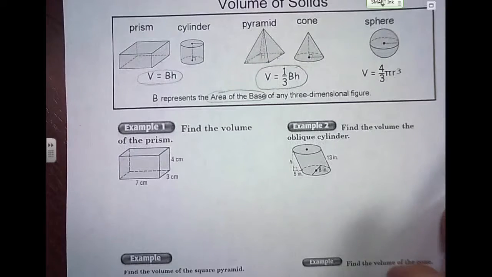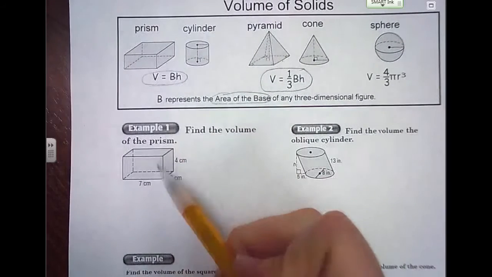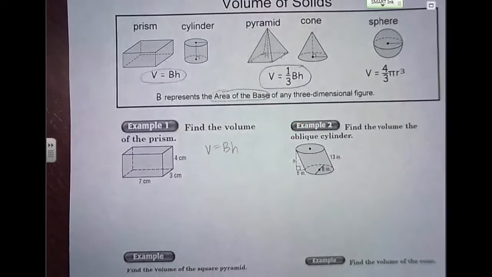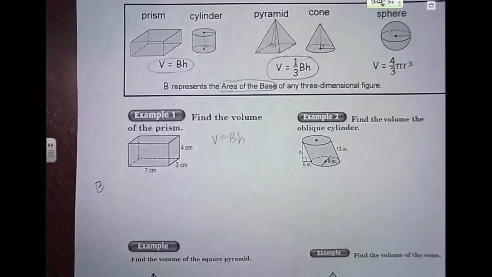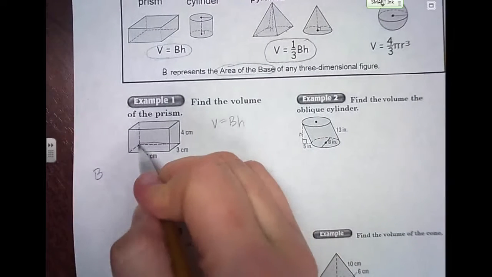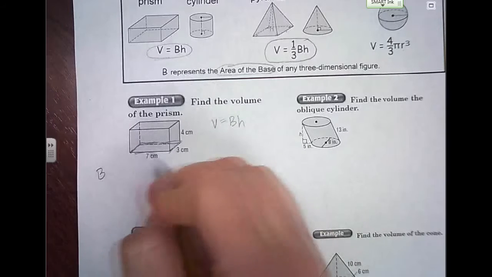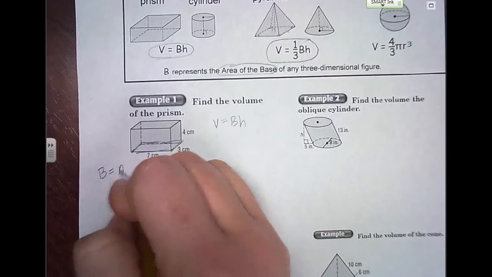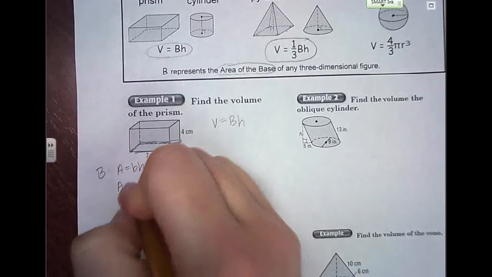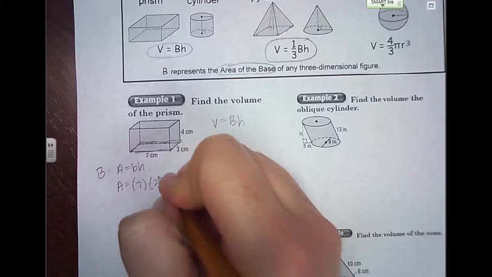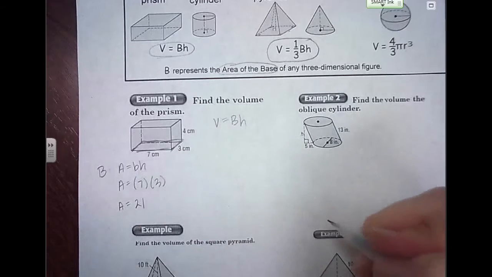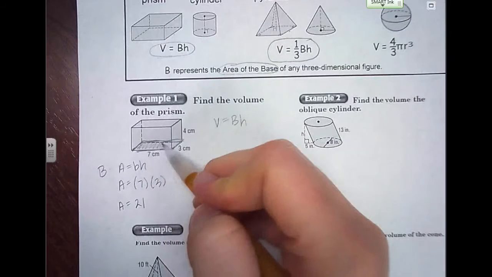So number one, find the volume of the prism. So we have a rectangular prism here. So volume equals base times height. Now off to the side here, let's find area of the base. So the base, looking at the shape here, we have a rectangle. So area of the base is base times height. So 7 times 3, which is 21. So that represents the area of the base here.